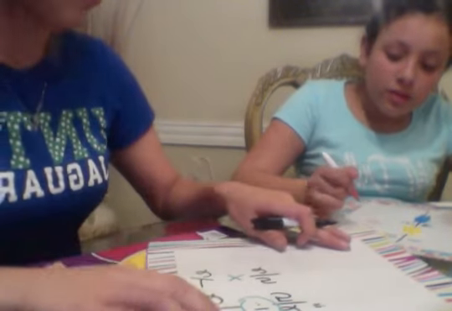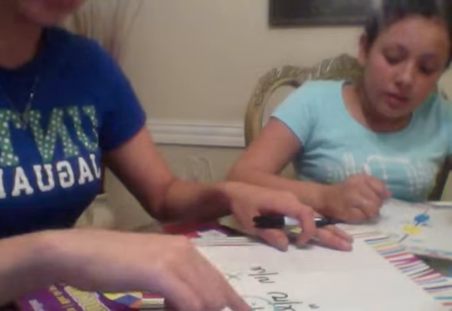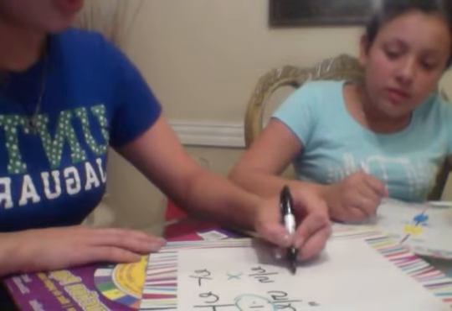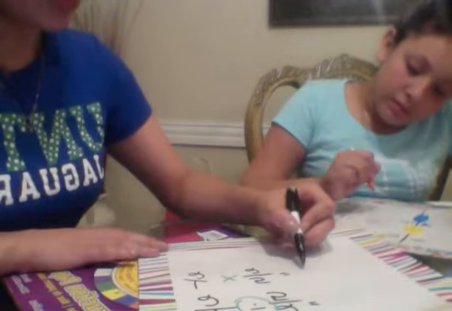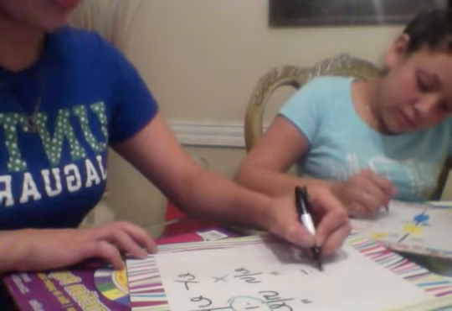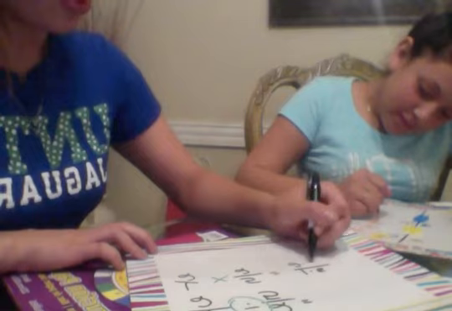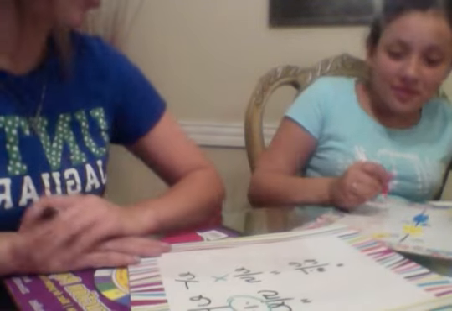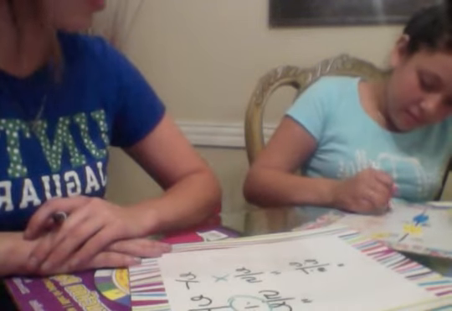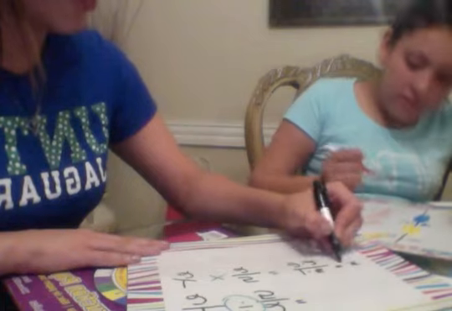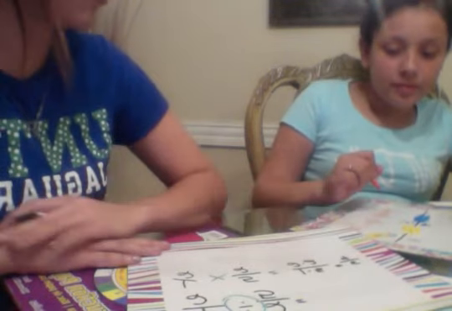This is how I remember it: keep, change, flip. Then you do the same thing. 1 times 5, 2 times 2, and then just multiply straight across. 5/4.